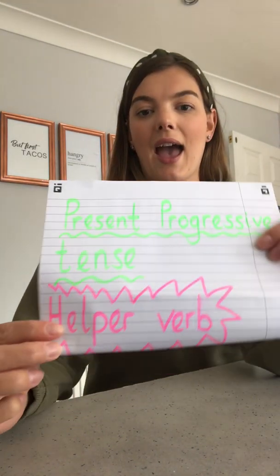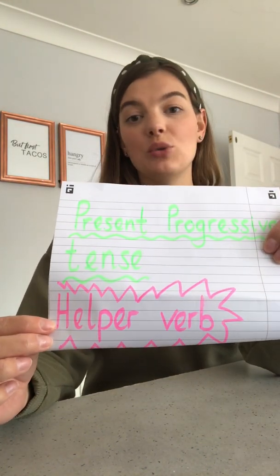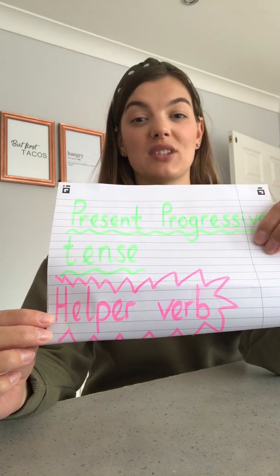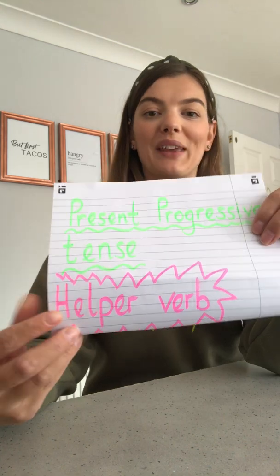So well done to those of you that have written that. Underneath, I would then like you to write helper verb. You don't need to write it as big as I've done it. You can just write it small. It's just a keyword that you need to remember. Okay? So, like I said, we're going to be learning about the present progressive tense, and you often need something called a helper verb. So hopefully you've written that title down now, and hopefully you've written the words helper verb.